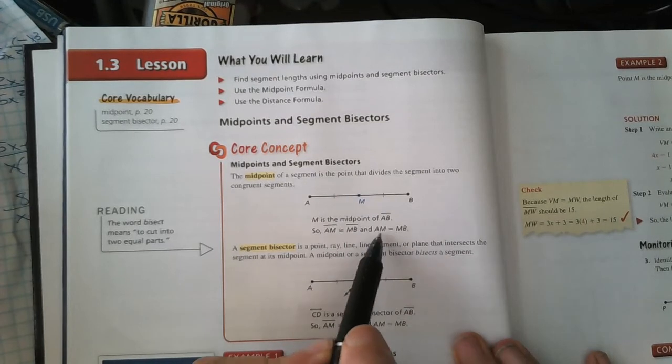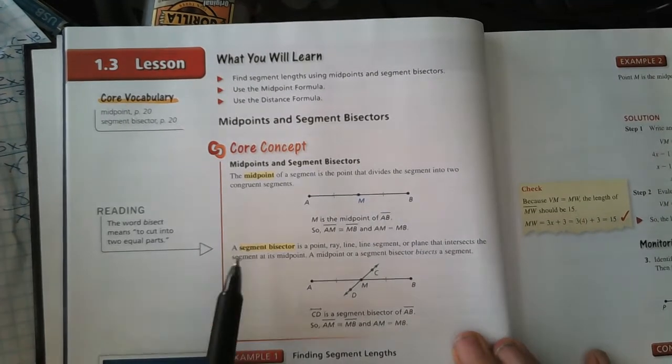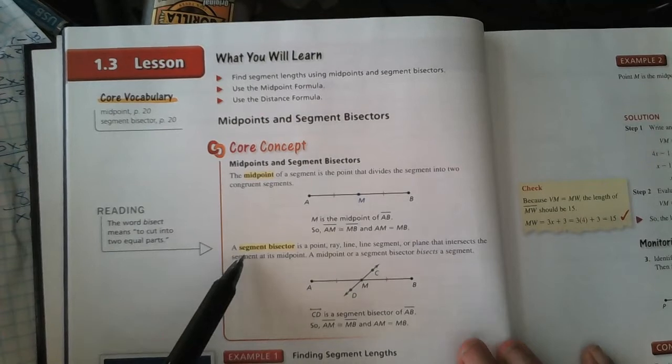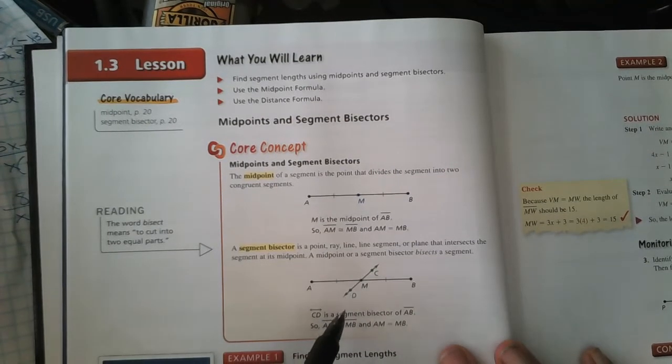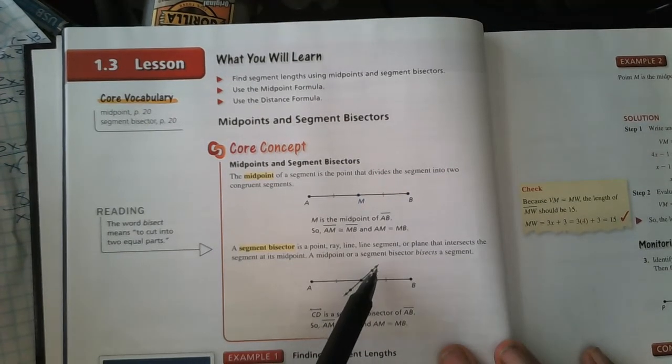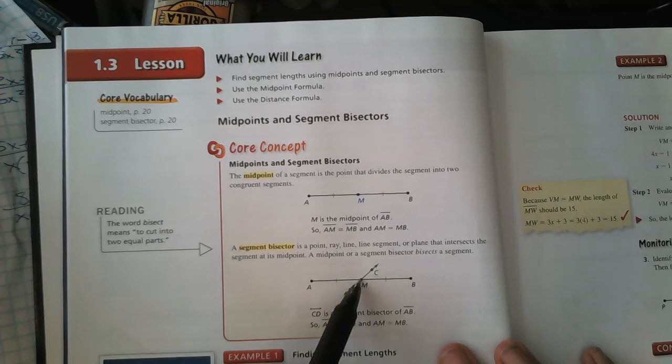The only difference between a midpoint and a segment bisector is that a segment bisector is a thing that goes through the point. So this whole line is bisecting the segment at this point M. Here we just have a point.